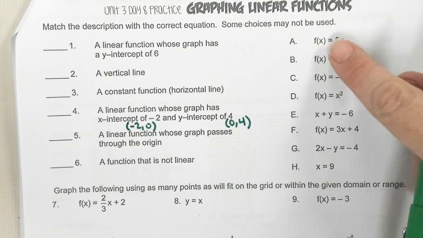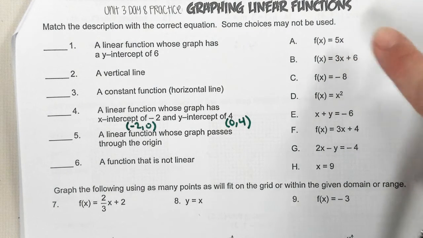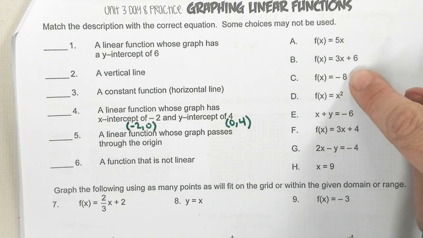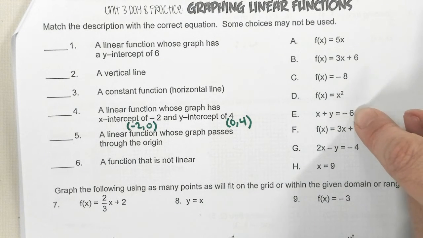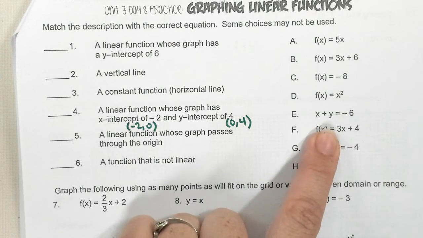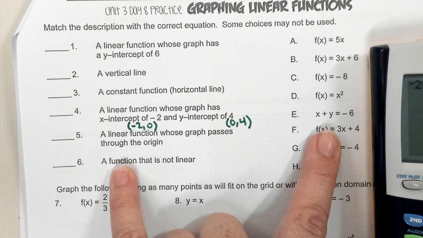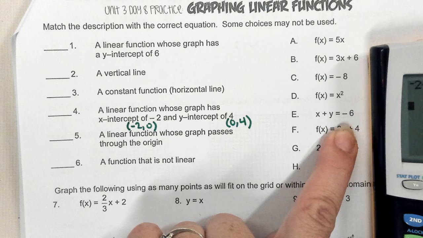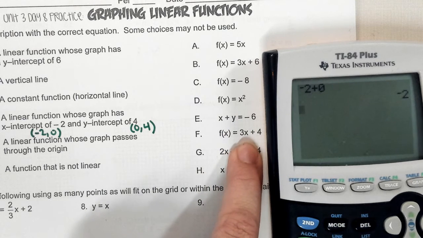Well, this is saying y equals 5x. Well, that has a y-intercept of 0, so that's not my answer. This is a y-intercept of 6, so that's not my answer. This one is horizontal, so that's not my answer. This is a quadratic, so that's not my answer. Now looking here, starting with this one, if I were to just plug in one of those points, I could plug in x is negative 2 plus y is 0. Did that equal negative 6? Did it work? No. So that's not my answer. So look here, because this could be my answer.